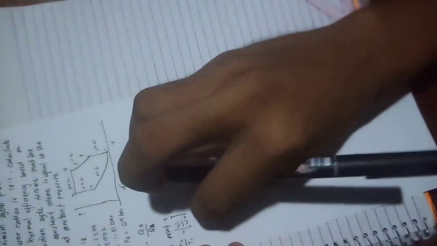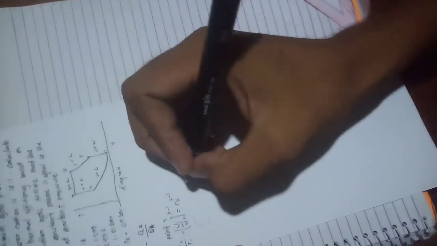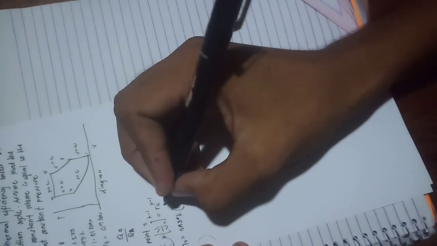But we all know that V1 over V2 is equal to rk, which is the compression ratio, raised to k minus 1. So solving T2, we have T1 of 293 Kelvin, rk which is 18, and k of 1.4, minus 1.